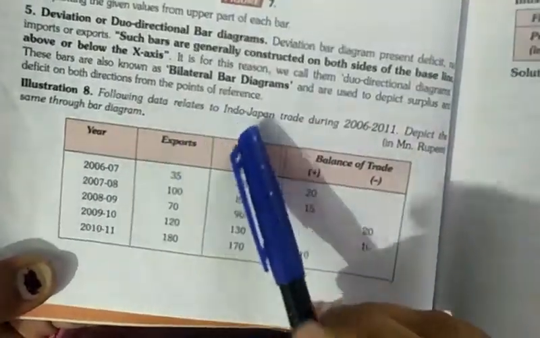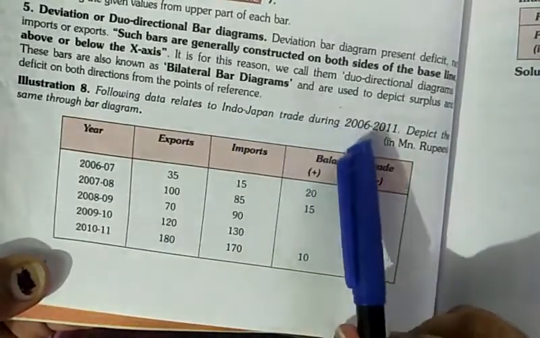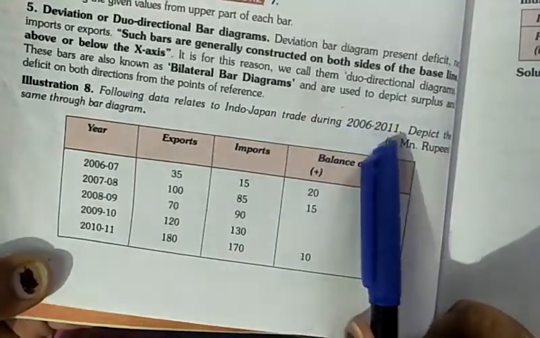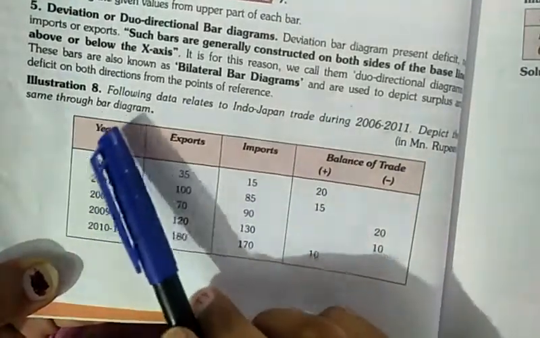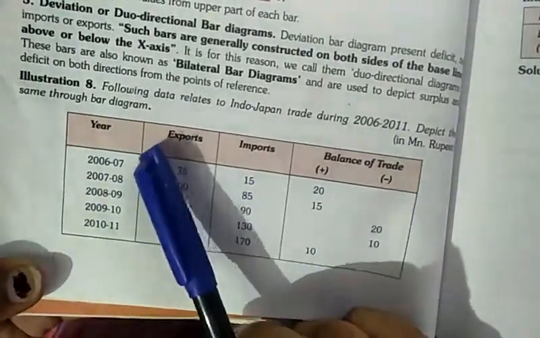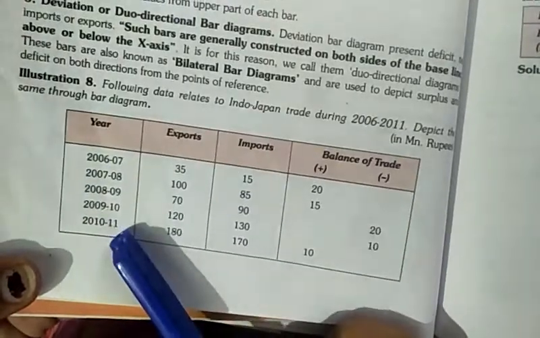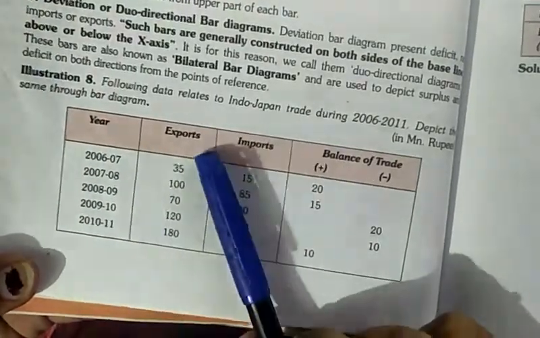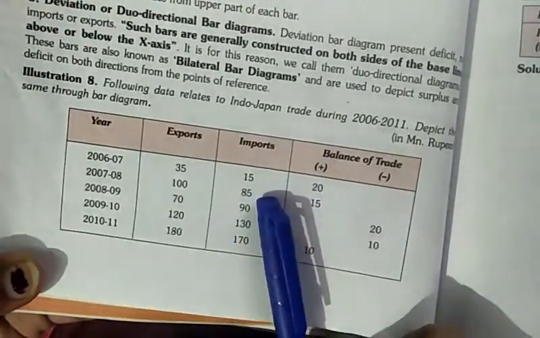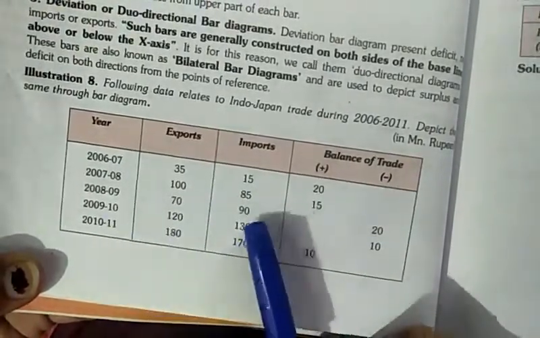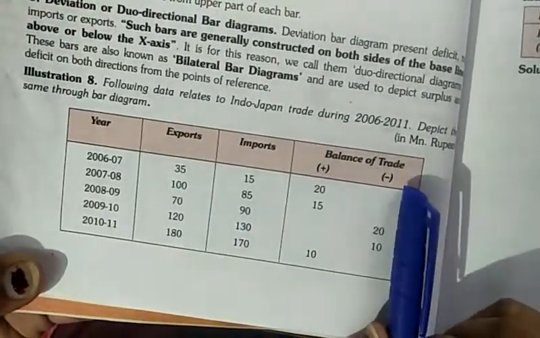The following data relate to Indo-Japan trade during 2006 to 2011. Depict the same through a bar diagram. So here is 2006 to 2011. Exports and imports of Indo-Japan trade are given. From export and import we calculate the balance of trade.